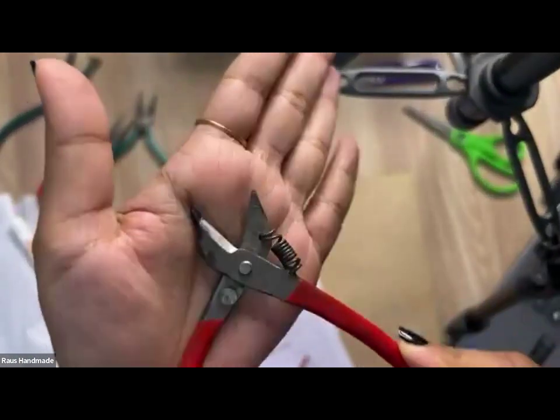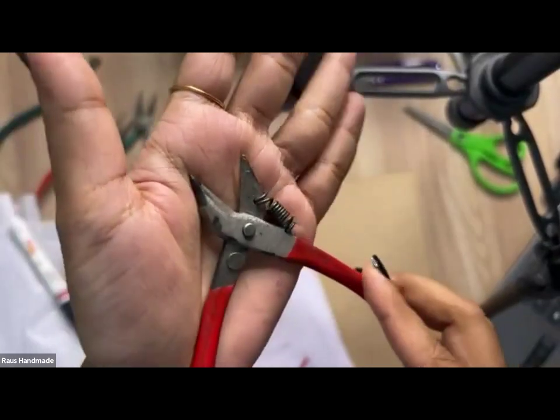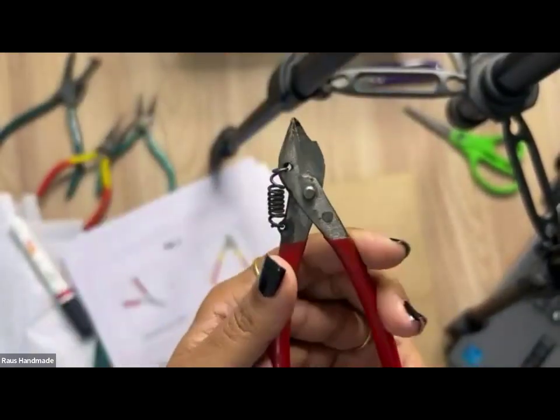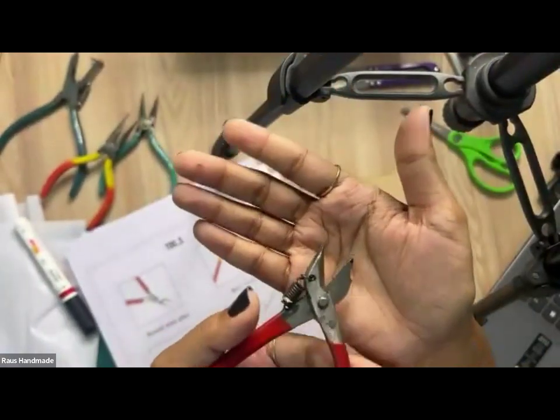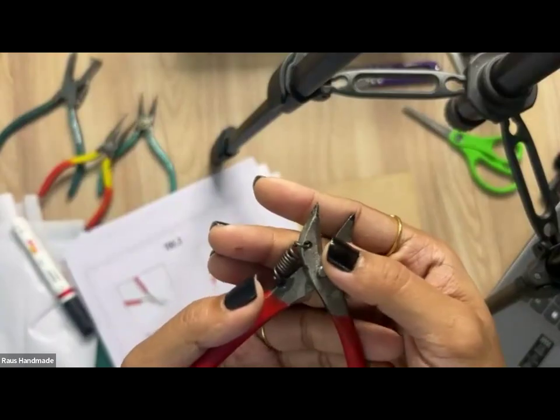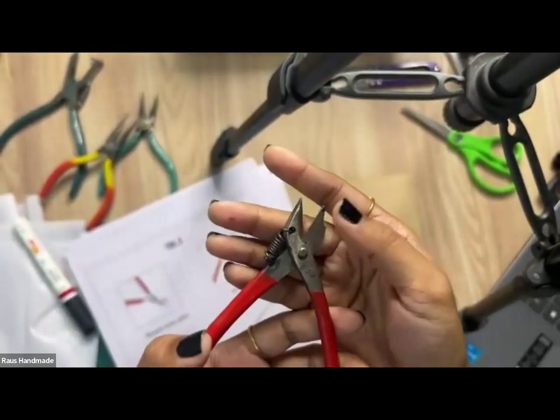And this is called a wire cutter. Basically we use it to cut any wire or any harder material. For cutting any harder material, we use this wire cutter.